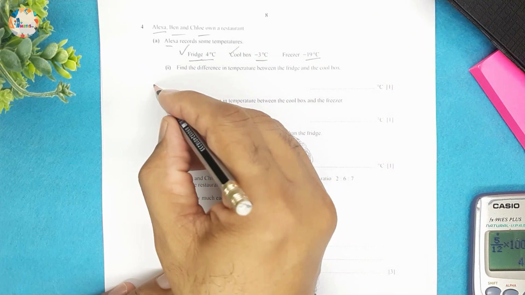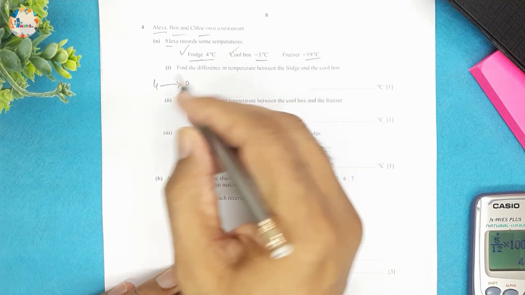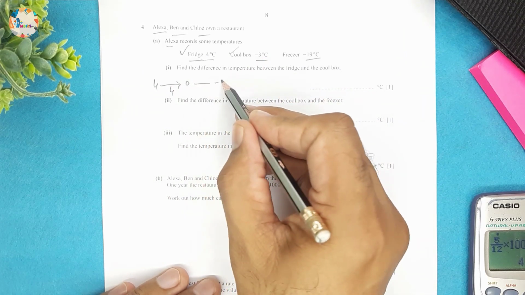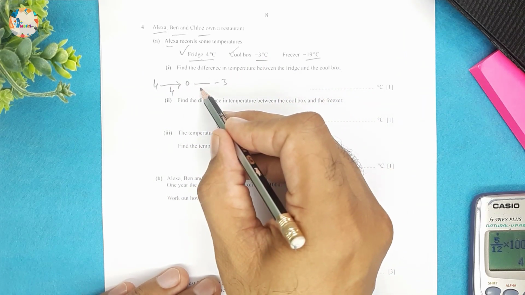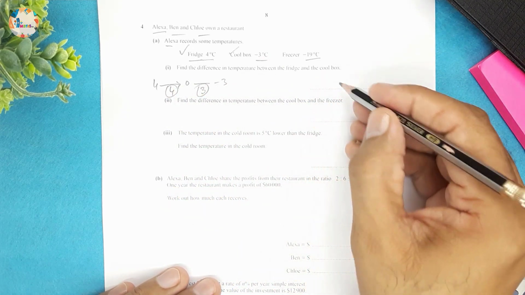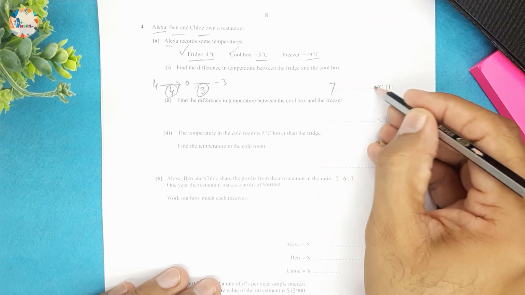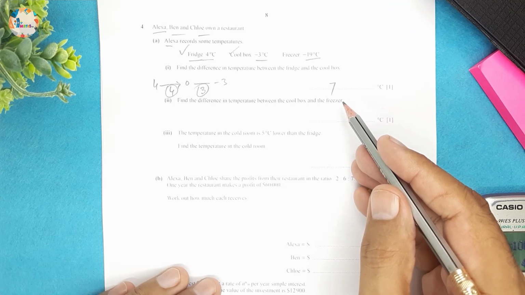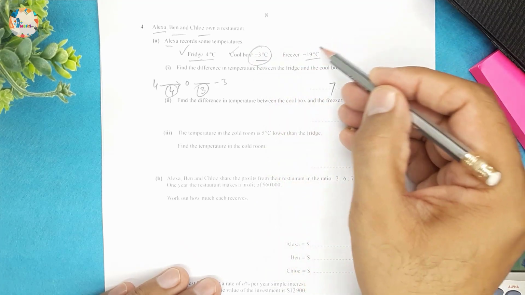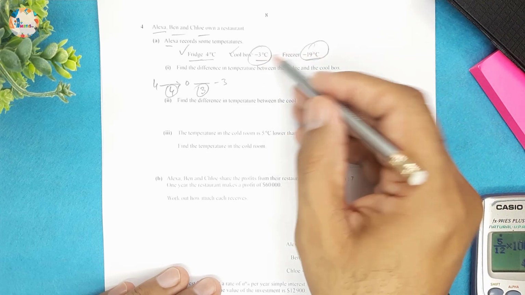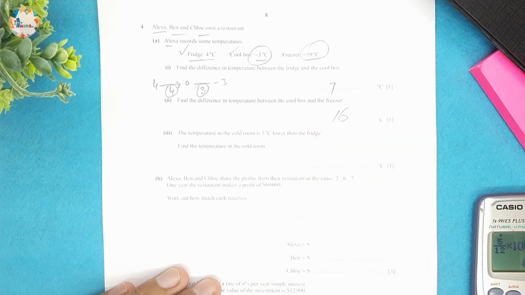So from 4 to 0 will be 4 degrees, and from 0 to -3 will be a further difference of 3. So 4 and 3 will be 7. So this will be 7 degrees Celsius. Find the difference in temperature between the cool box and the freezer. So the cool box, this one, and the freezer. So this is the difference of basically 16 degrees. So this will be a 16 degrees difference.